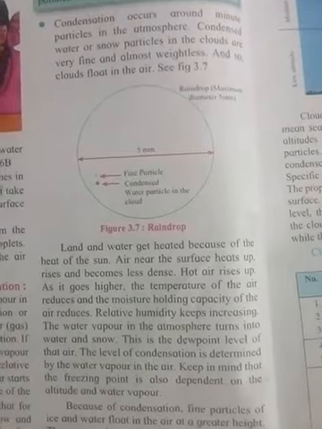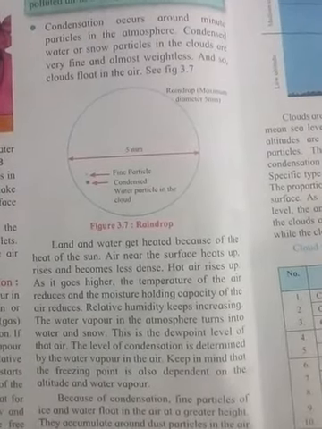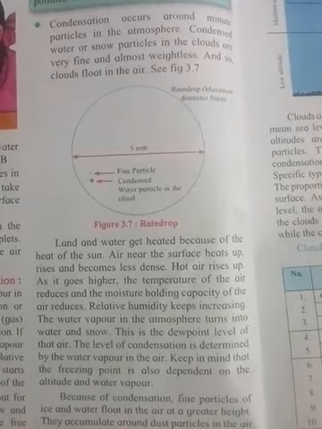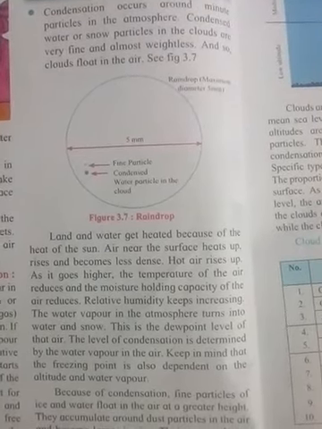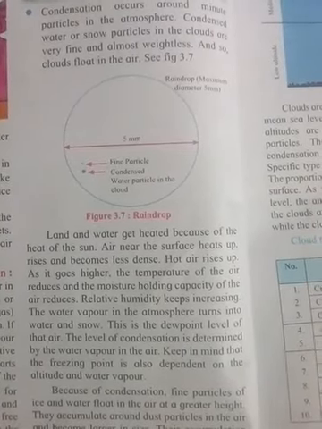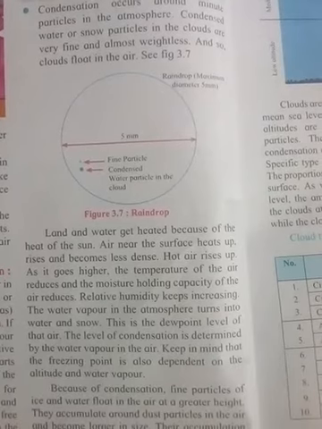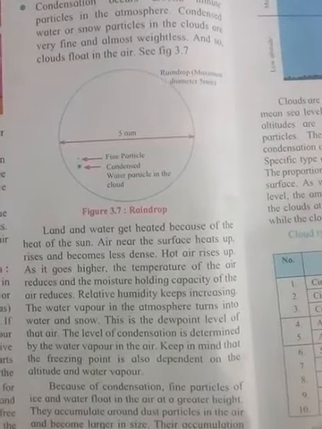Land and water get heated because of the heat of the sun. Air near the surface heats up, rises and becomes less dense. Hot air rises up as it goes higher. The temperature of the air is reduced and the moisture holding capacity of the air is reduced.